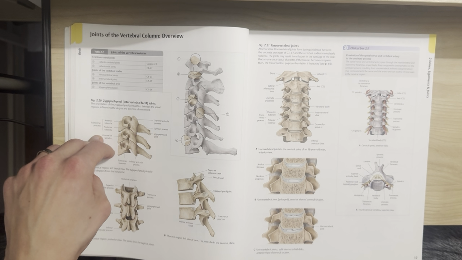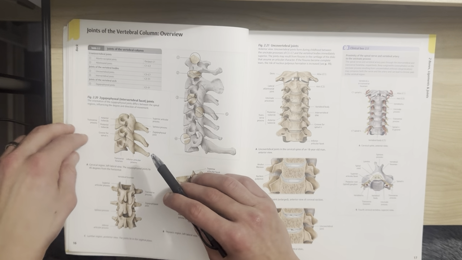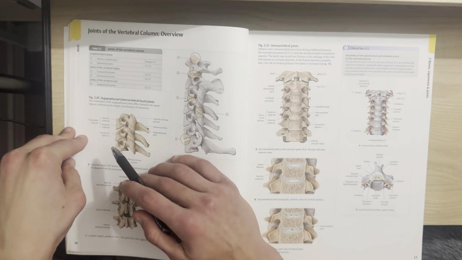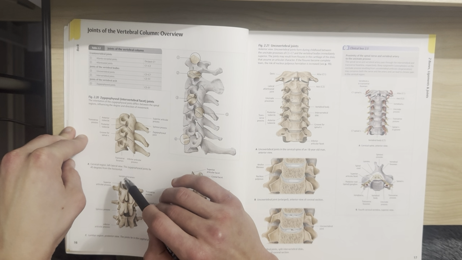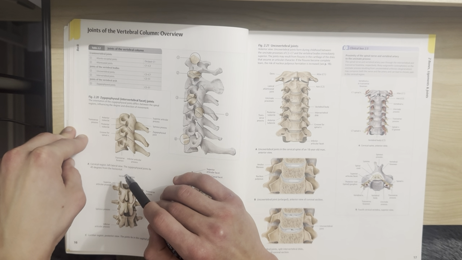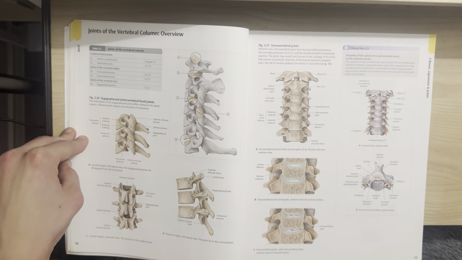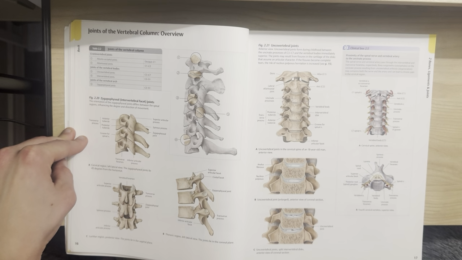to S1. So the zygapophyseal intervertebral facet joints, the orientation of the zygapophyseal joints differs from the spinal regions, influencing the degree and direction of the movement.